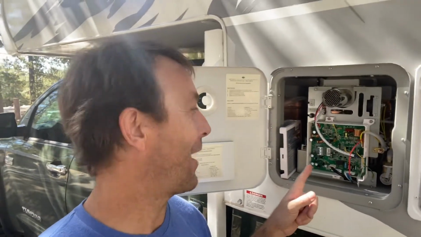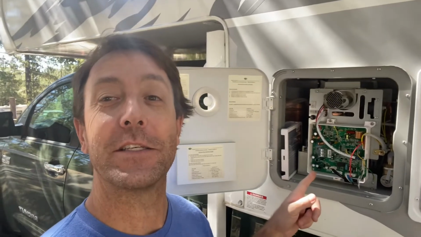So I'm going to hold on to that puppy just in case, down the road, maybe a decade from now, this one doesn't work, or maybe they discontinue the water heater. Now I've got a spare control panel, which is sweet.